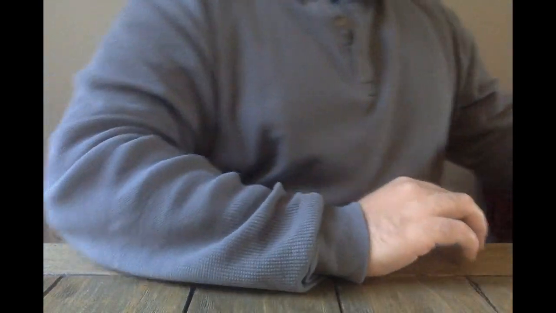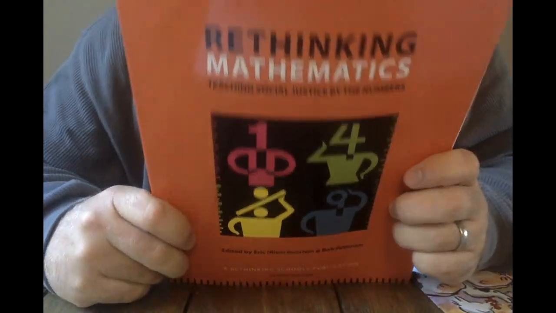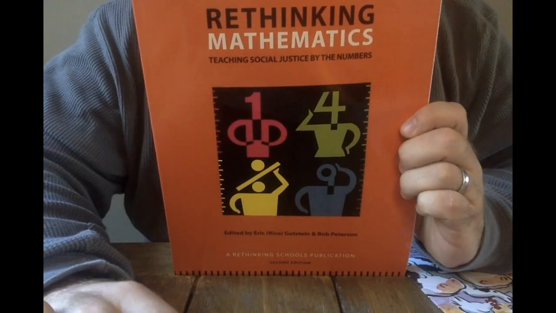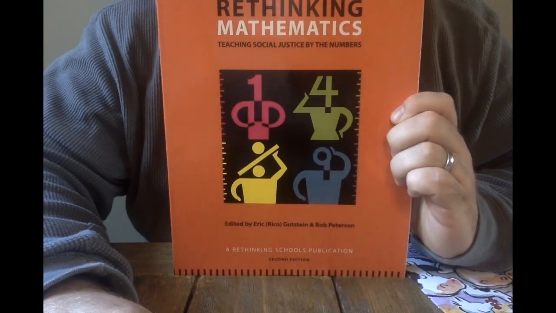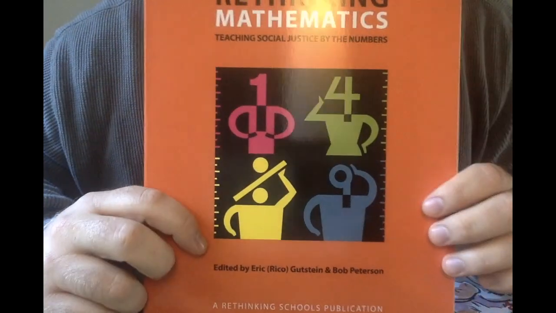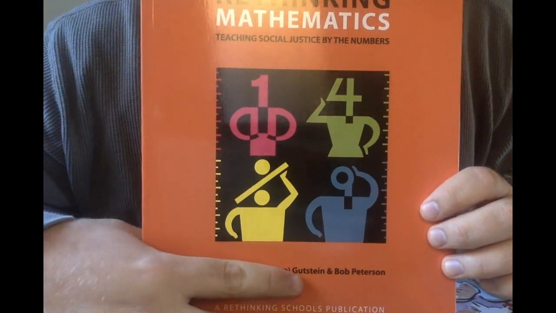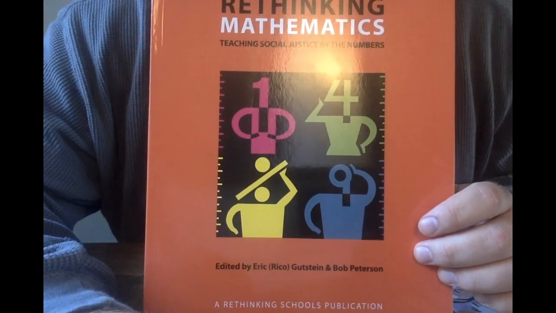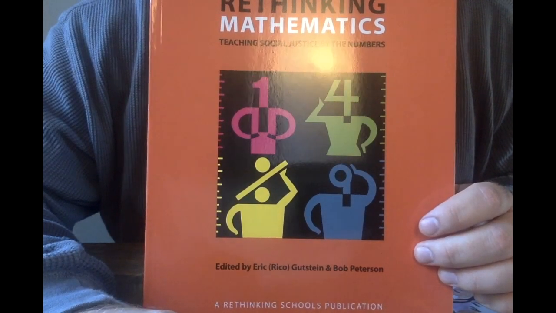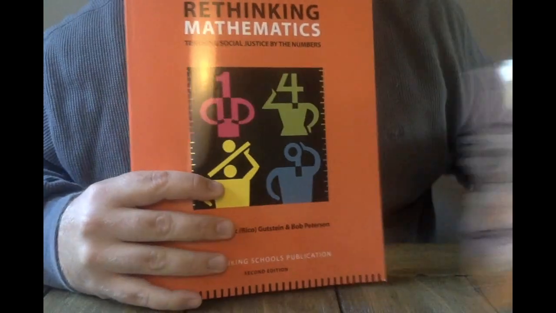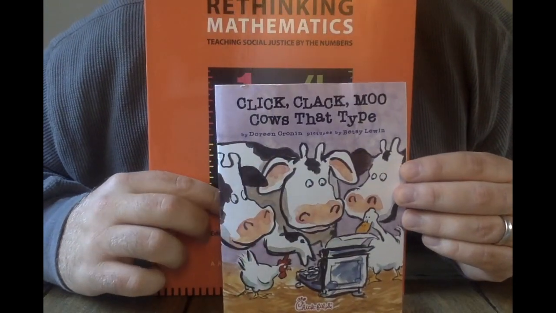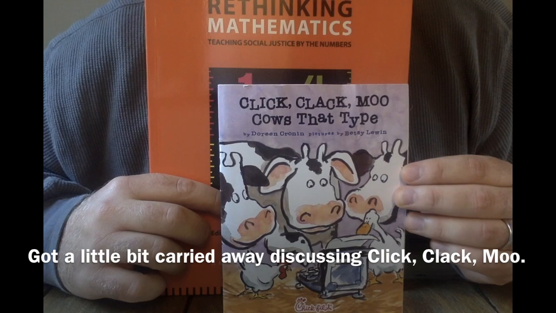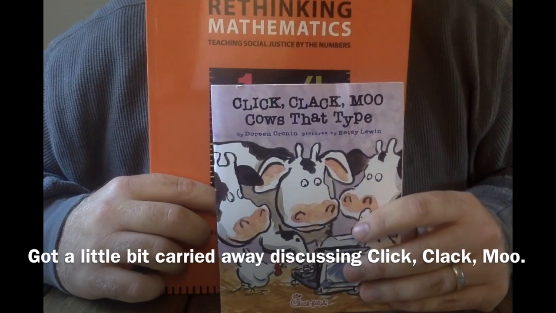We got a couple different books here. We've got Rethinking Mathematics, Teaching Social Justice by the Numbers, Eric Gutstein and Bob Peterson. Fantastic text. Fantastic text. So teaching about poverty and class bias, this must be what this is about. Oh, and here's another one. Click, Clack, Moo: Cows That Type. Love this book. My son got this book the other day.